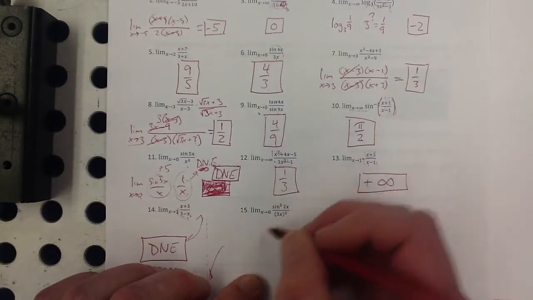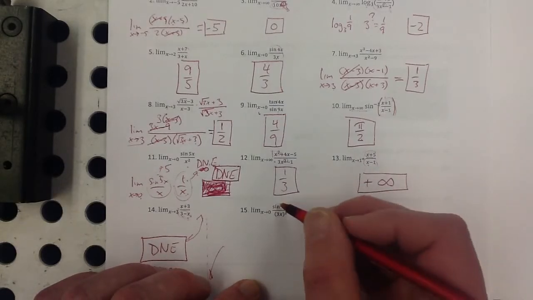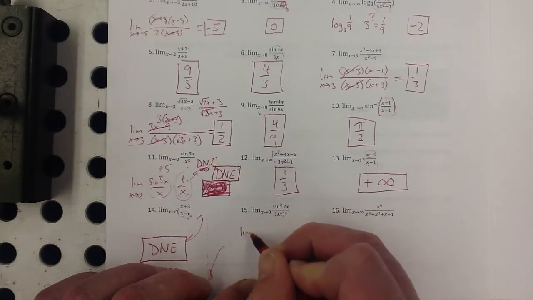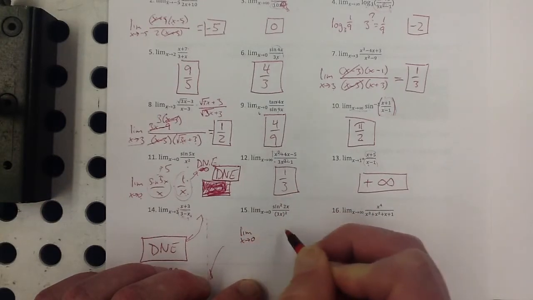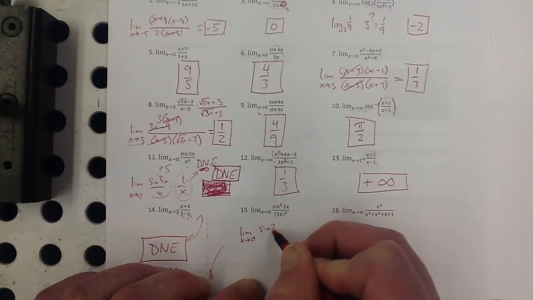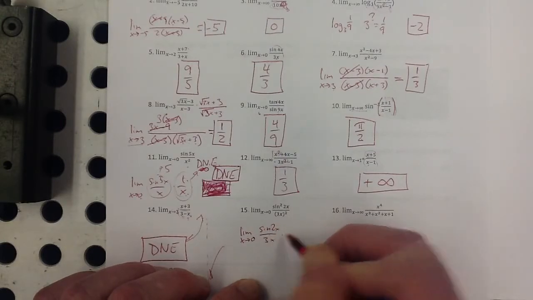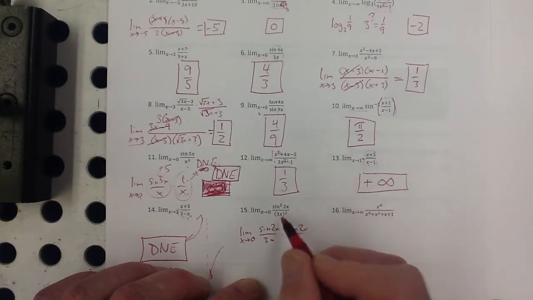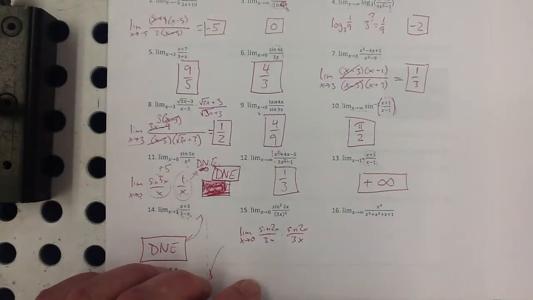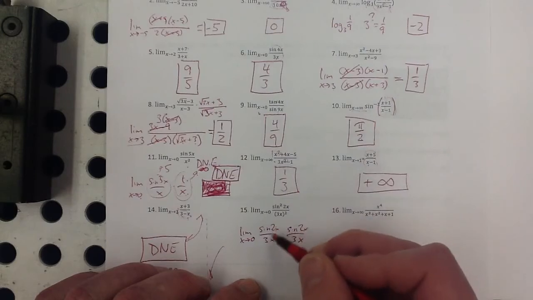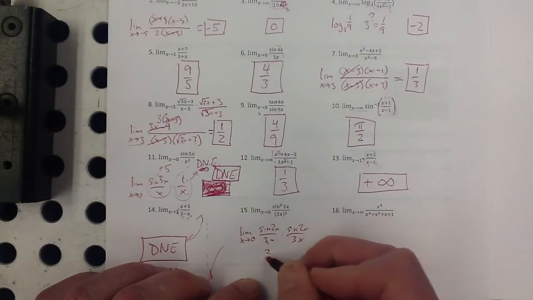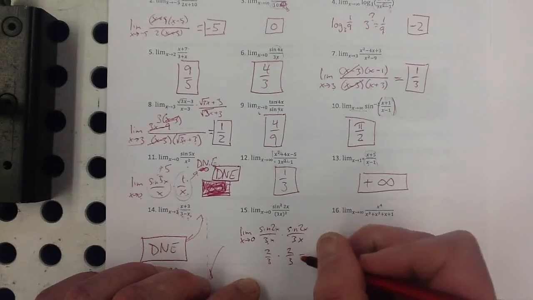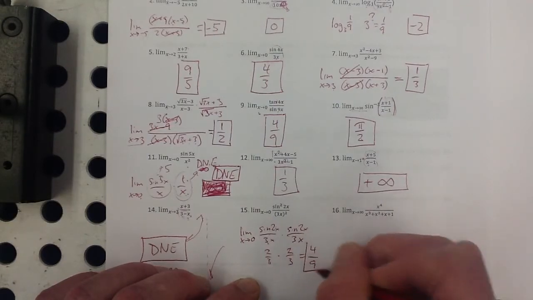Number 15, we have sine squared, so let's see, we need to split that up into sine of 2x over 3x times sine of 2x over 3x, like that. That's what this means, and that would be 2/3, times that would also be 2/3. So that would give us 4/9.